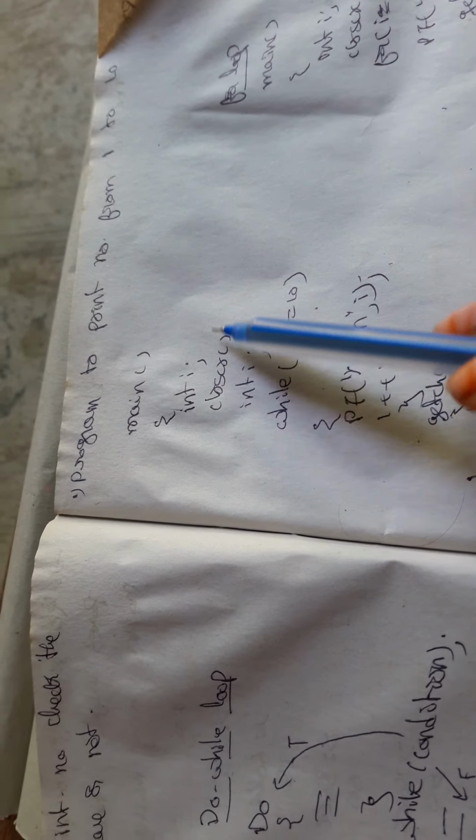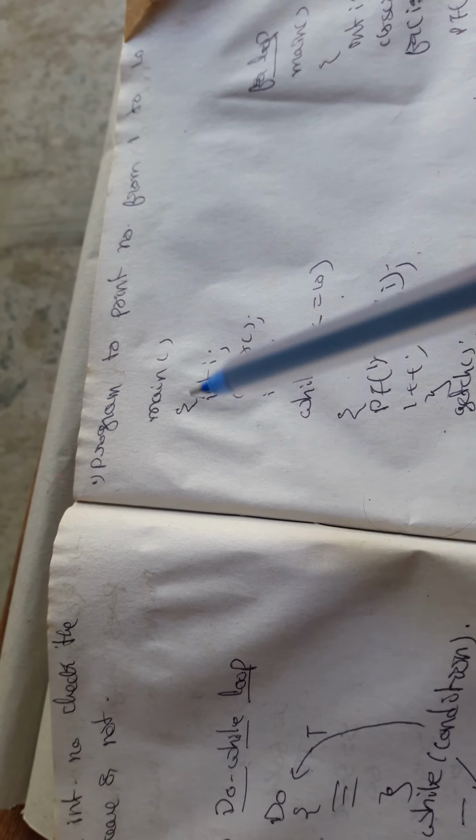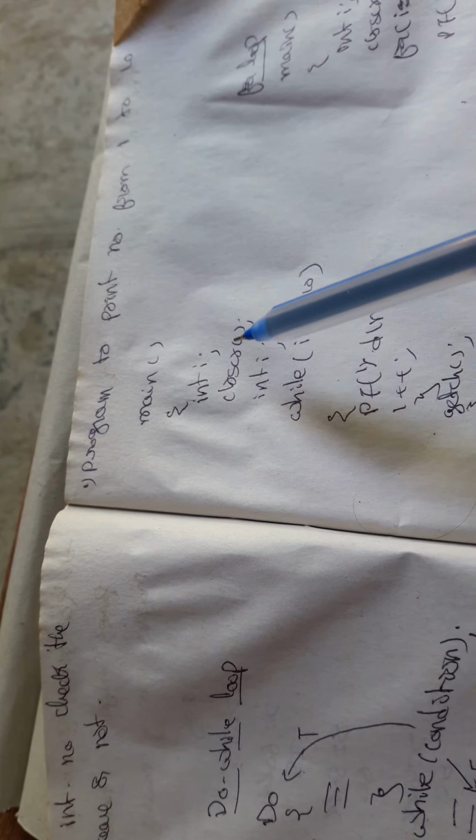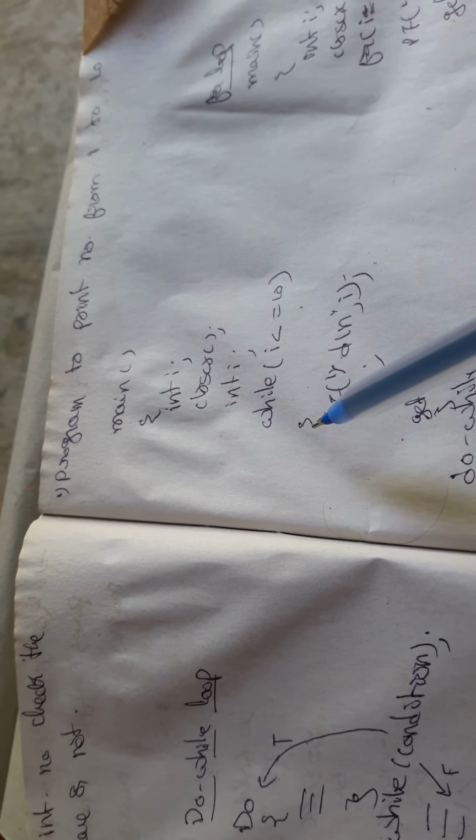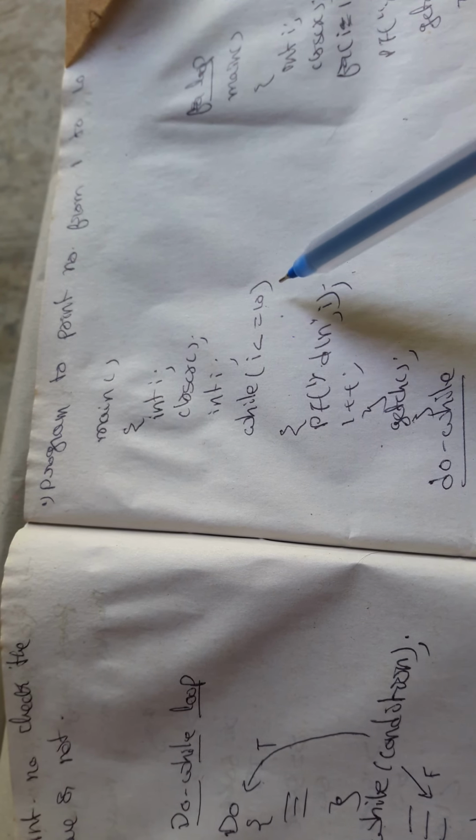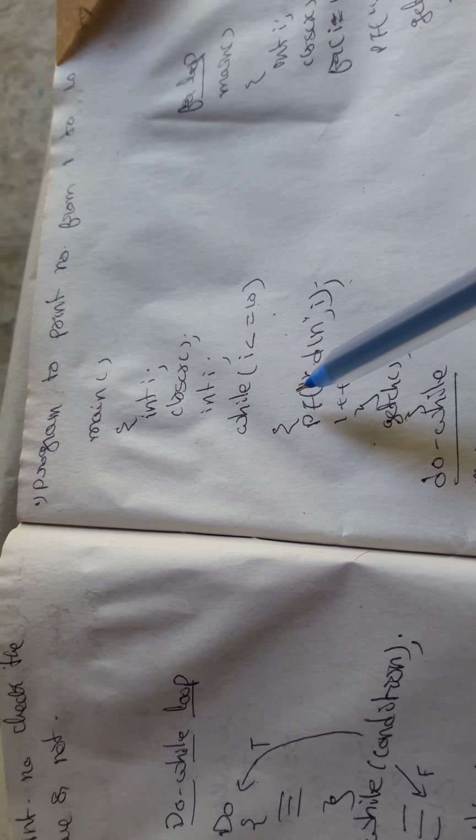We use main, opening brace, and declare integer i. Then a while condition: while i is less than or equal to 10, we open the braces.